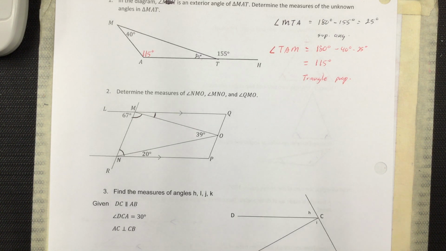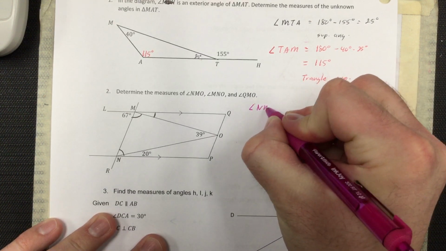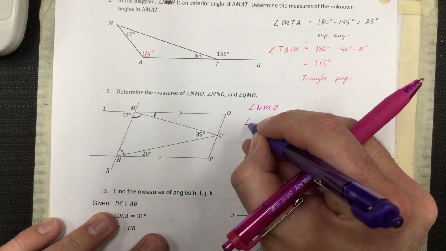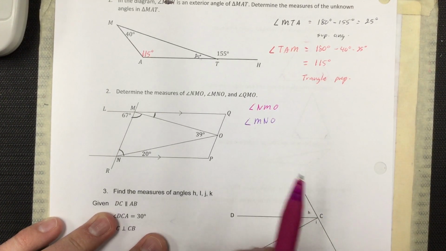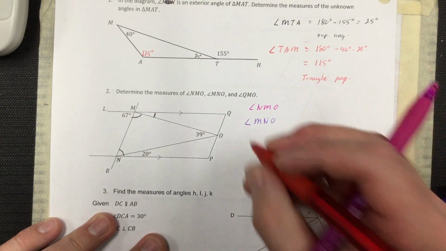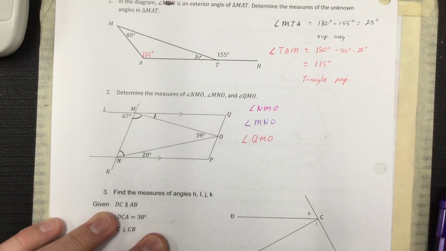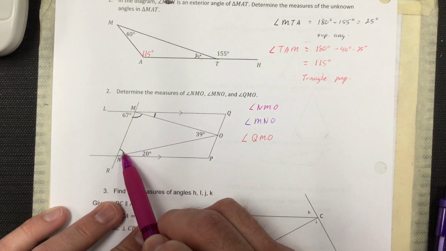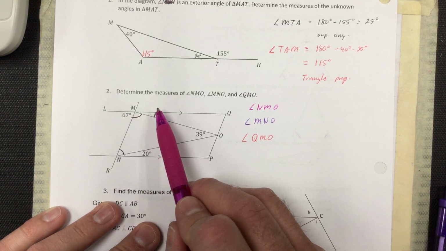To do that, we have to use our proofs. Let's start off with angle NMO. I'm going to use different colors for each one here. Angle MNO is what we've labeled that one as, and QMO. These will be our three. NMO is right here, which we may not be able to find yet. MNO is right there.